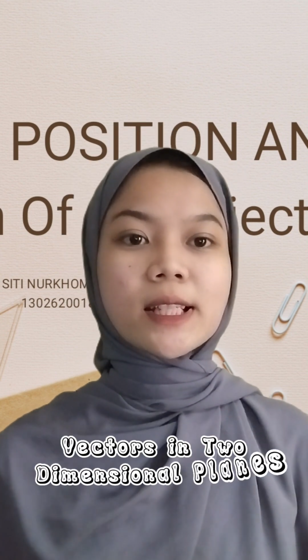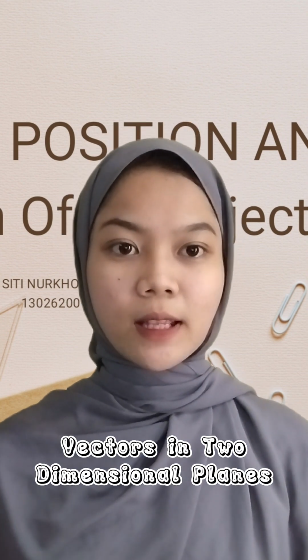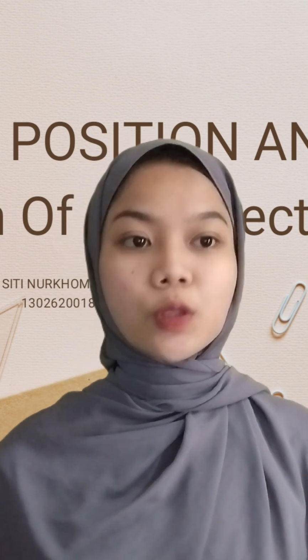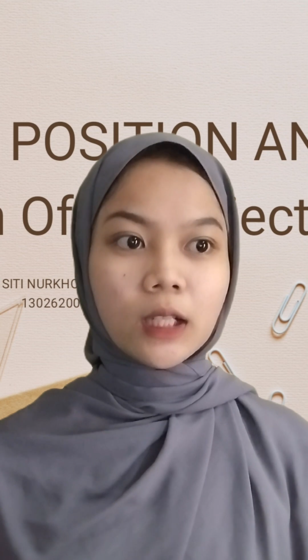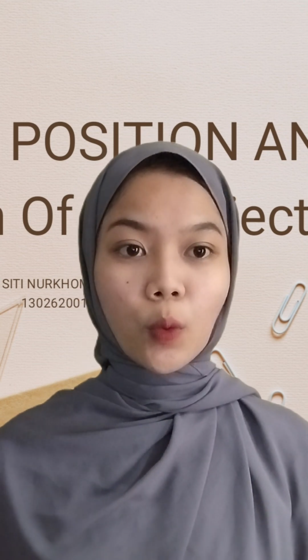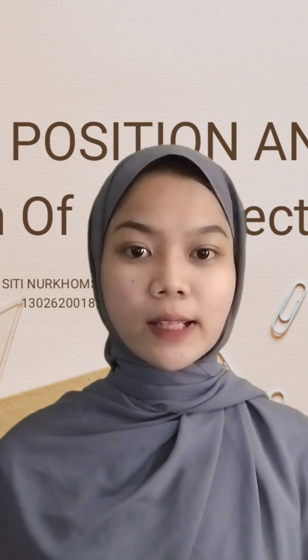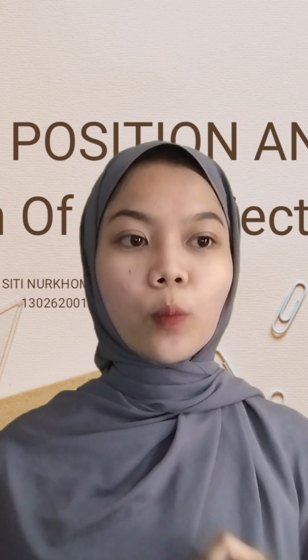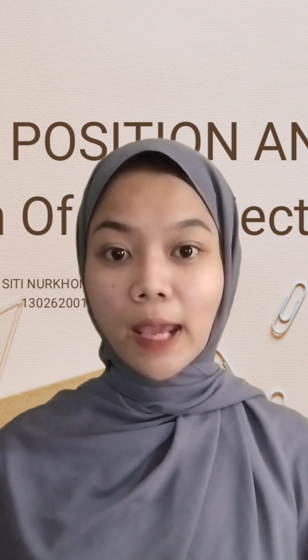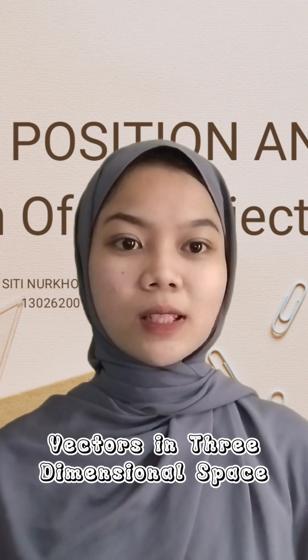Next, I would like to explain about vectors in two-dimensional planes. Okay. A vector in a plane can also be called a two-dimensional vector. In a two-dimensional vector, we will know what is called a position vector. So, a position vector is a vector that starts at the center of coordinates, or brackets O(0,0), and ends at a point (x, y). And next, vectors in three-dimensional space.